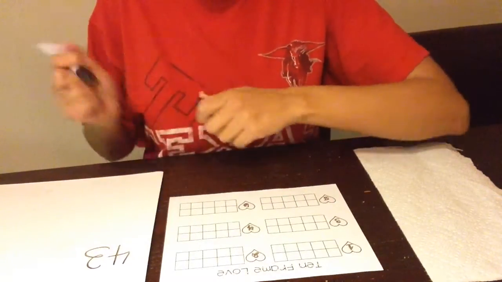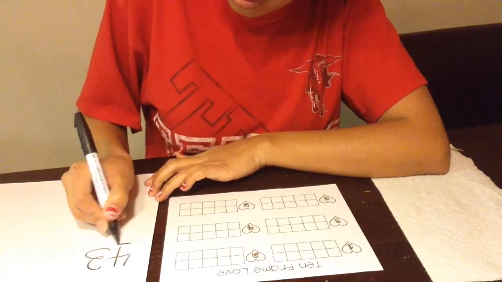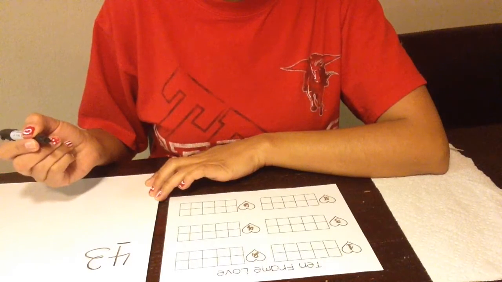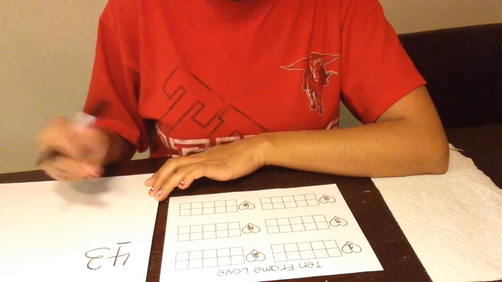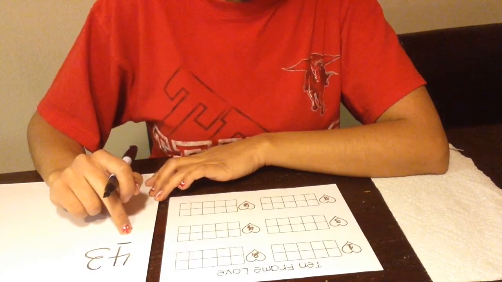So let's look at our tens value spot. How many 10 longs do we need in our tens place? 4.